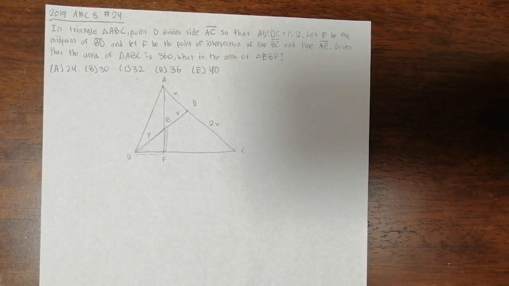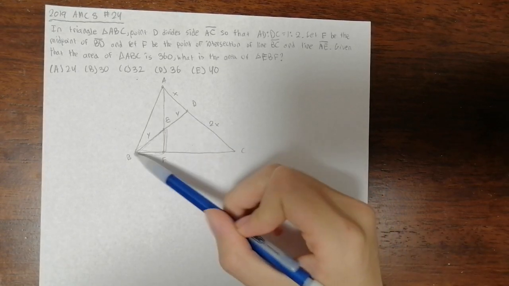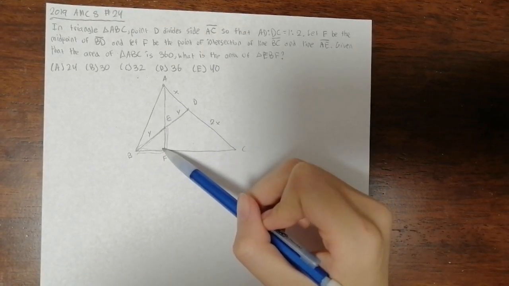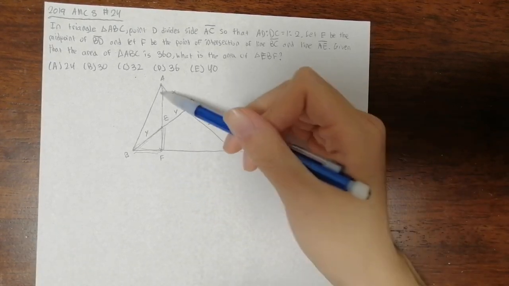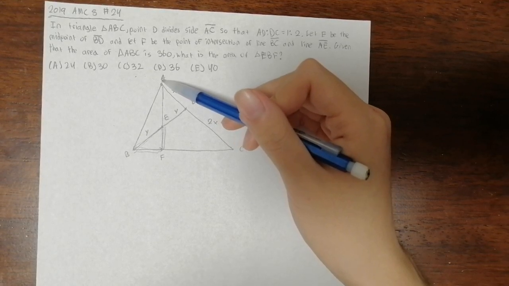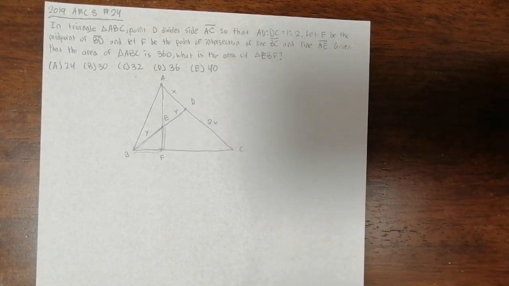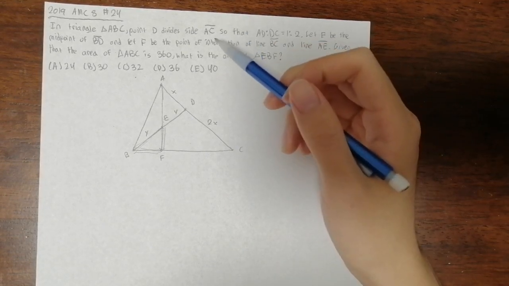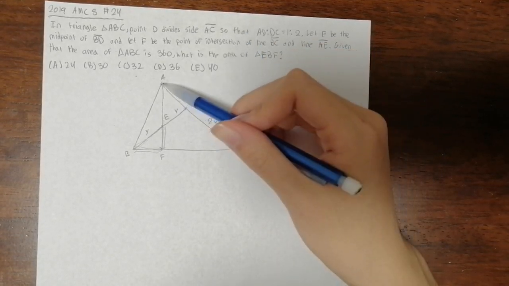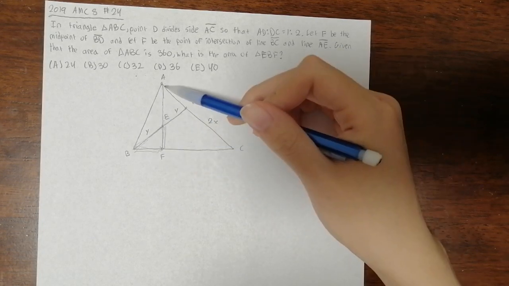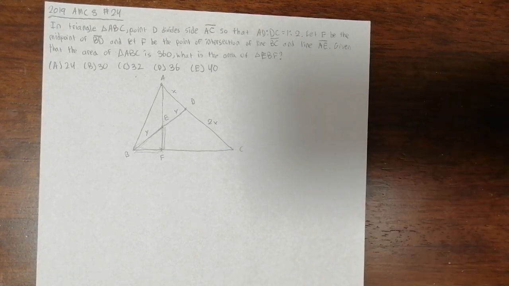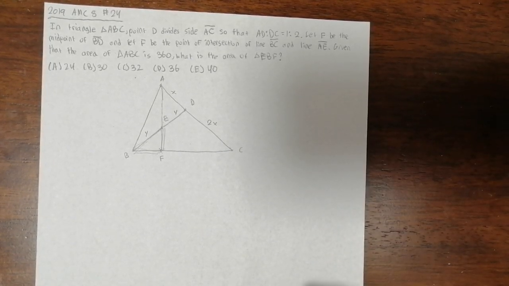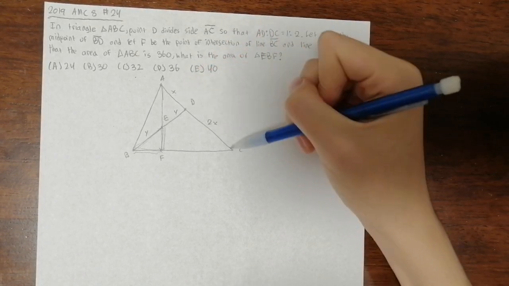Okay, so let's just figure out a strategy. We want to find the area of triangle EBF. Well, we can compare the area of EBF to the area of ABF if we find the ratio of EF to AF. And we can also find the area of ABF by comparing it to ABC, by finding the ratio of BF to BC. So that's how I want to solve this problem. So we know that AD to DC is 1 to 2.